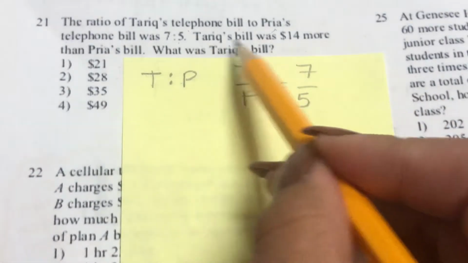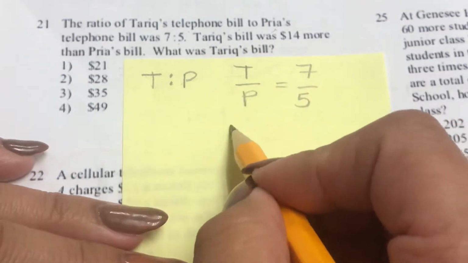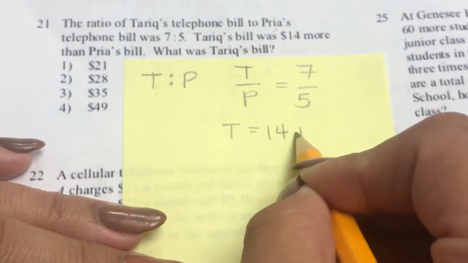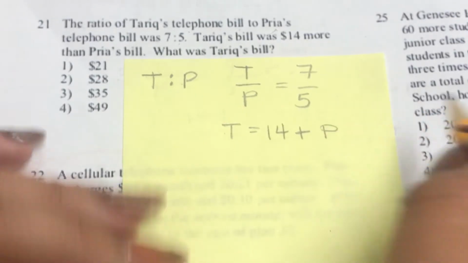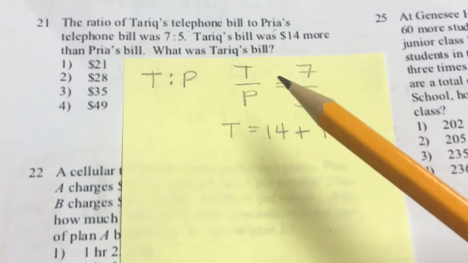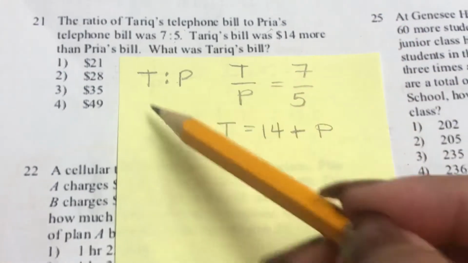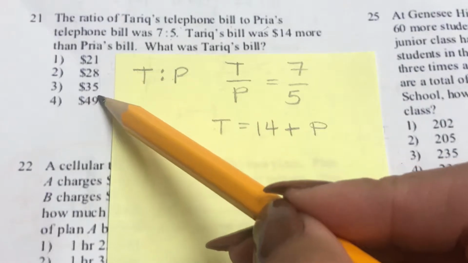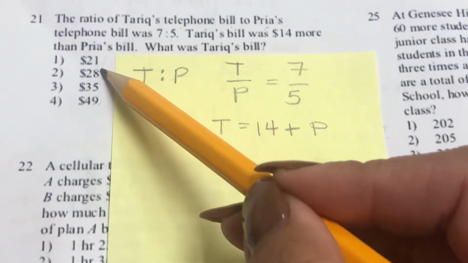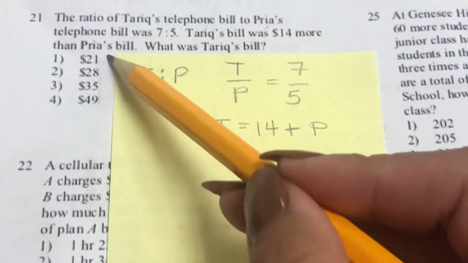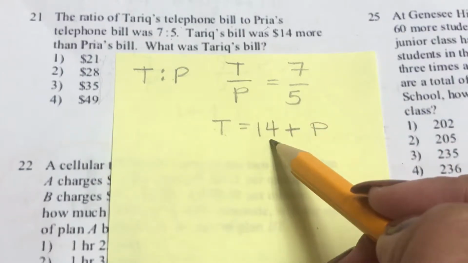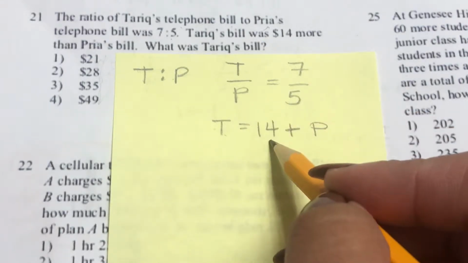Okay, and Tariq's bill was 14 more than Priya's bill. So Tariq's bill is 14 more than Priya's. What was Tariq's bill? Okay, let's see. Let's look at the answers here: 21, 28, 35, 49. These are all multiples of 7. Cool, because we know that Tariq's is 14 more. That's 2 multiples of 7.